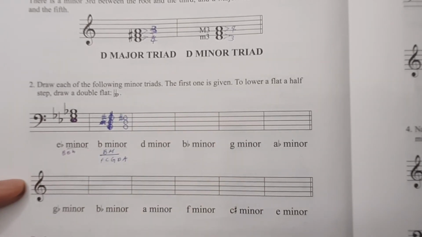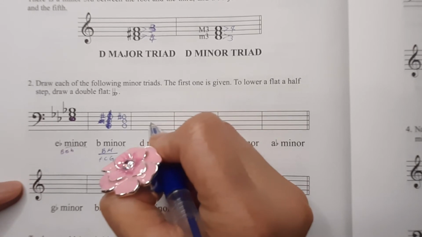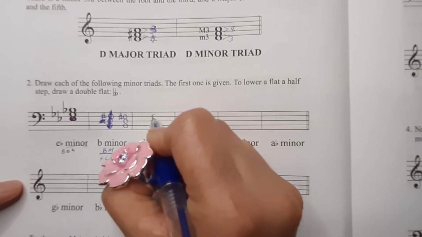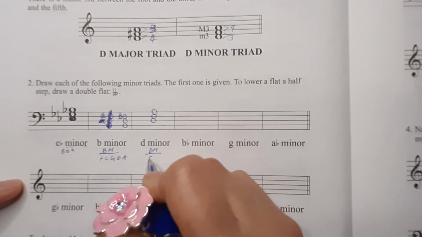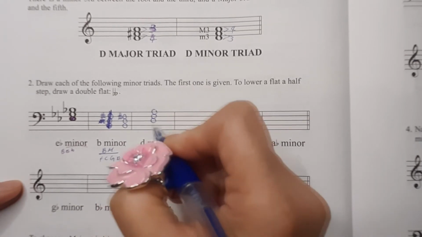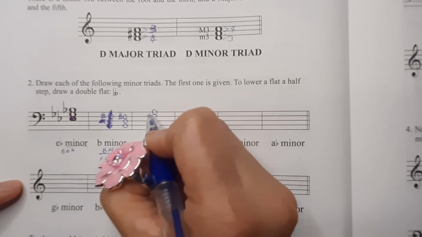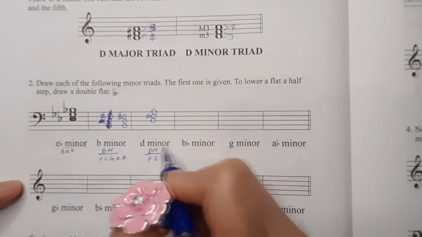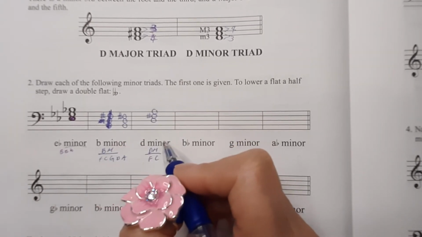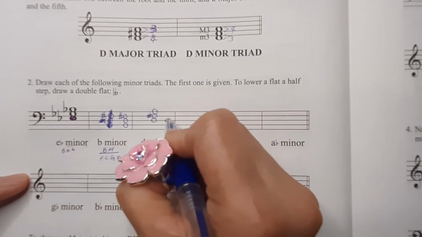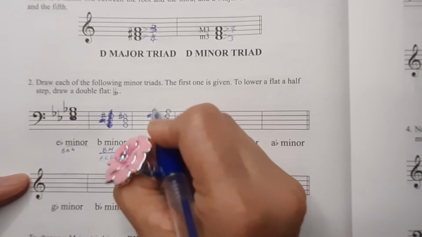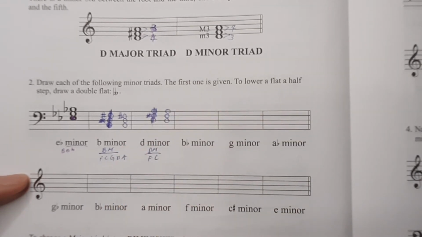Okay, let's do D minor now. Here's D, F, and A. If it's a D major, you should have an F sharp and C sharp, right? So you got to put the sharp sign here. But do you want the major triad or minor triad? It's a minor. So you got to cancel this. So it's going to look like this, D, F, and A. And erase the first one.